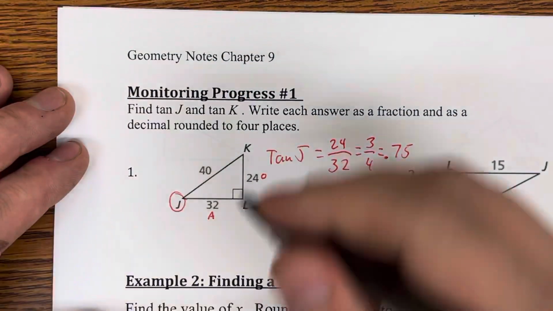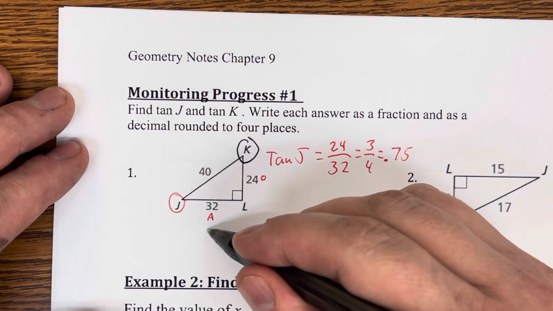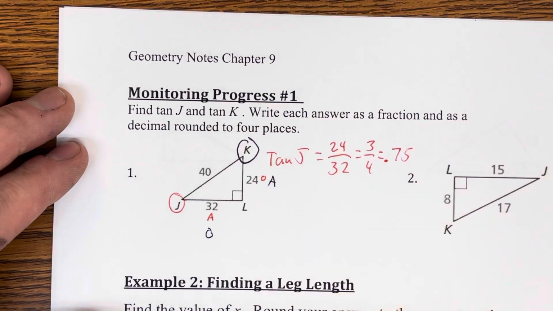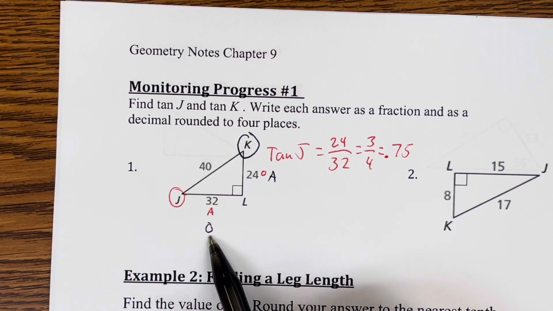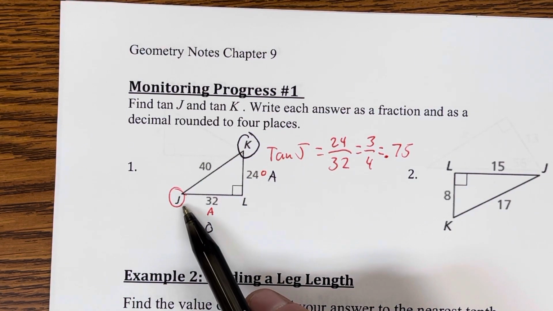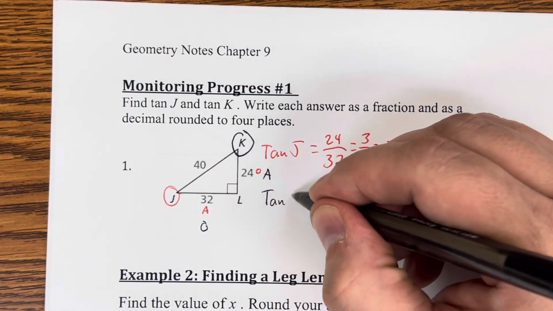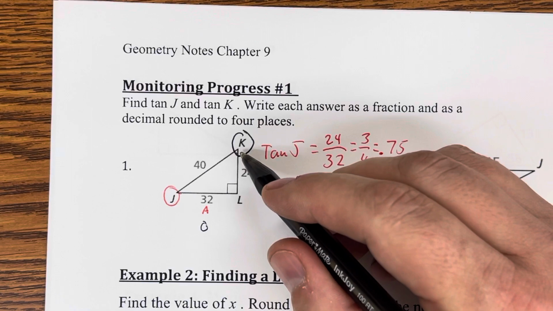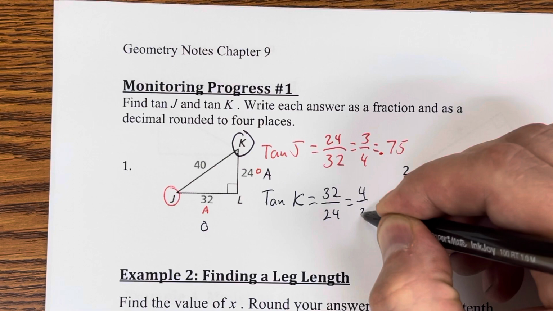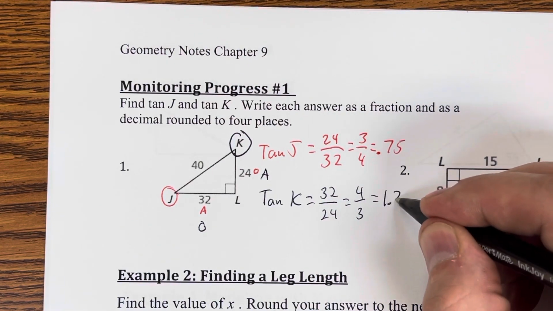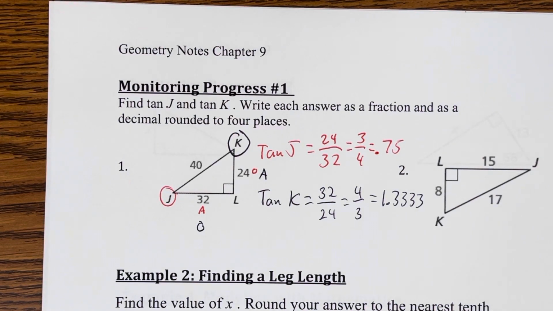Now for the other angle, looking from K. Now things change. So opposite of K is 32, and adjacent is 24. So notice how you have to really understand which angle you're looking from. So here, this was an A, now it's an O, was an O, now it's an A. That's based off the reference angle. So the tangent of K, angle K, is equal to opposite 32 over the adjacent 24. That reduces to 4 over 3, which is 1.3333. We carried out to many decimals to try and keep our answer more accurate.